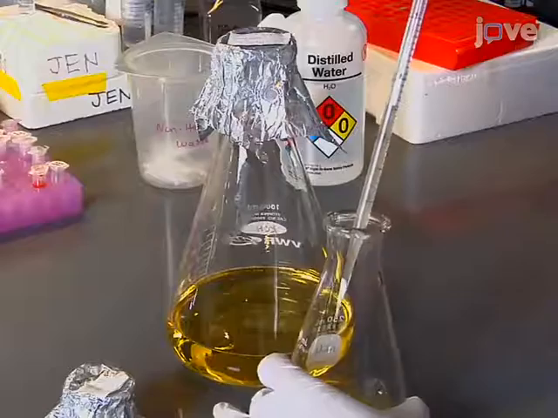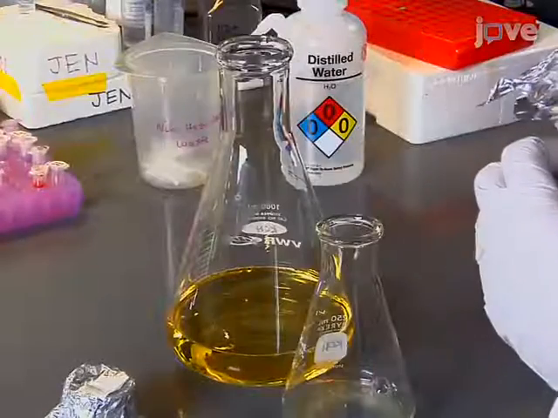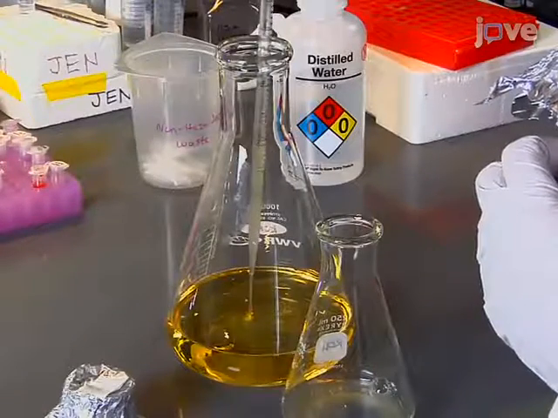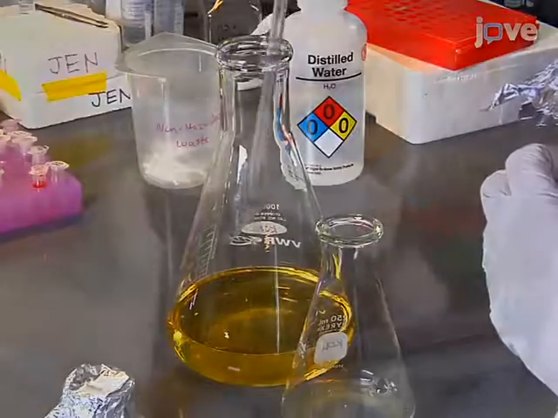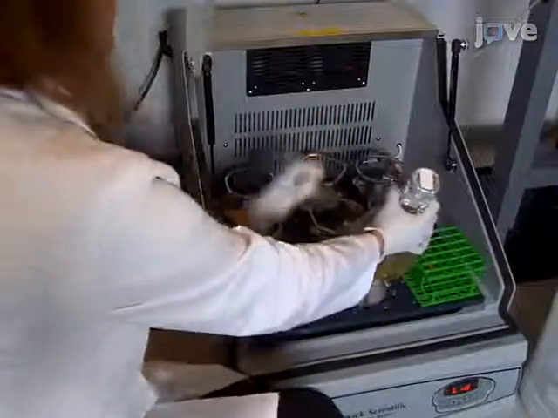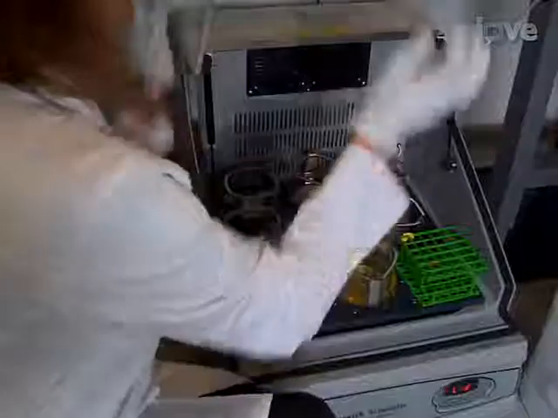To grow the bacterial cultures, back-dilute overnight cultures 1 to 100 into 250 milliliters of fresh media and grow to the desired optical density at 600 nanometers.